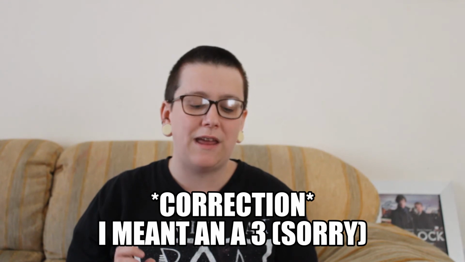So a mezzo's range is around the A below middle C, so an A4 up to the A5. So two octaves basically, and a lot of this would be belted in their head voice.